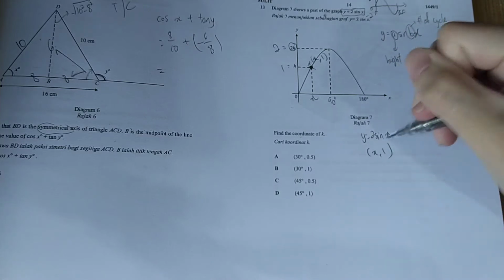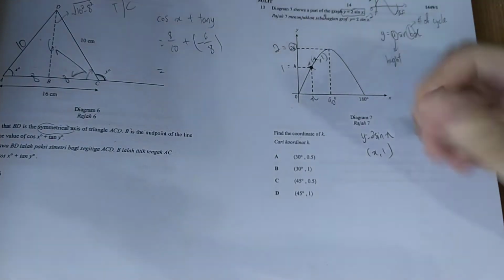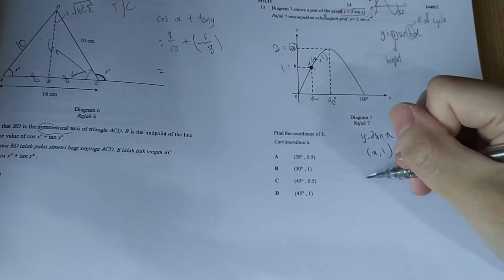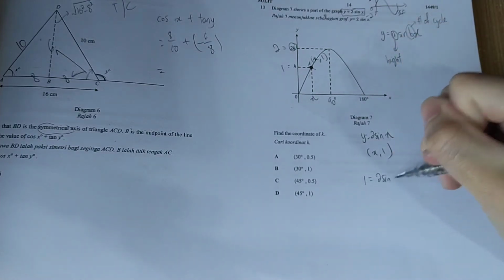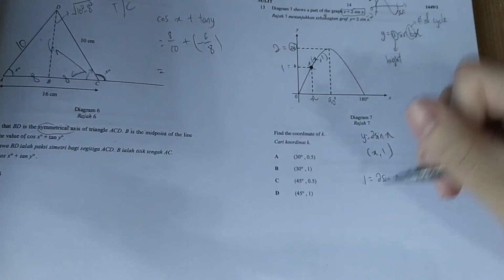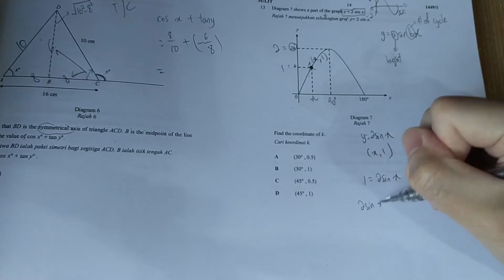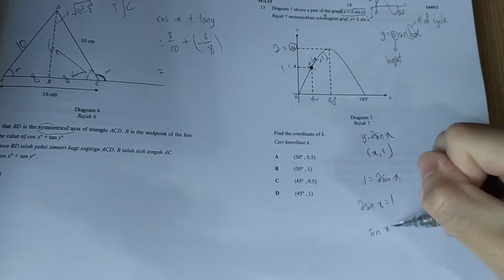So I can substitute it, right? Because the graph passes through this point. The equation of this graph is this, and it passes through this point, so I can substitute. So 1 equals 2 sin x. 1 is the y coordinate, so I put it in front. So 2 sin x equals 1. Sin x equals 1 over 2. And x equals shift sin 0.5.